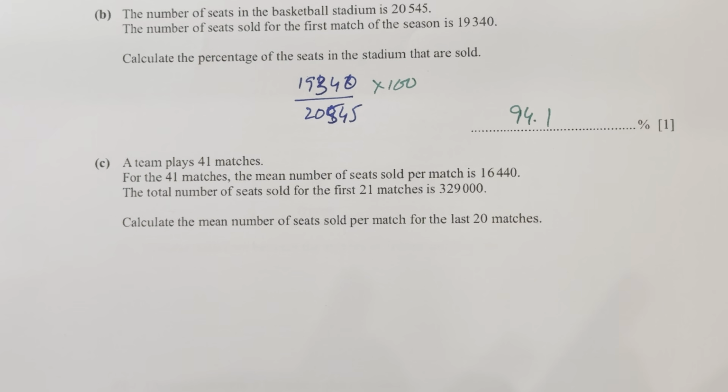Part B, the number of seats in the basketball stadium is 20,545. The number of seats sold for the first match of the season is 19,340. Calculate the percentage of the seats in the stadium that are sold.